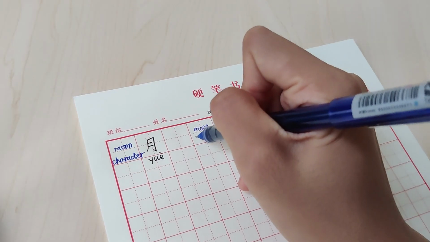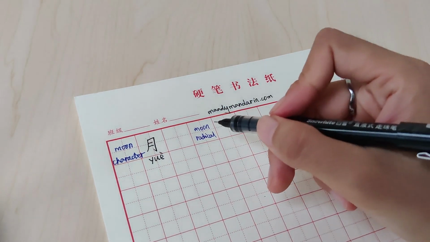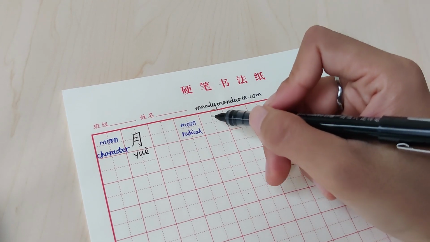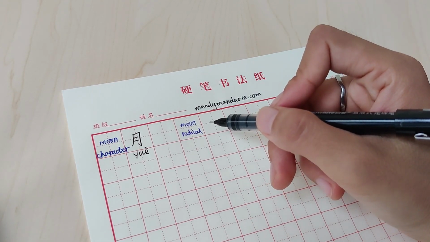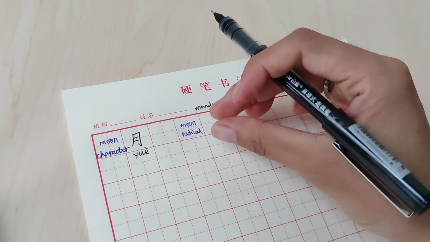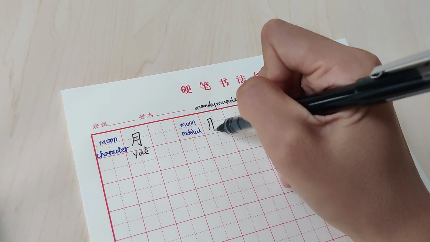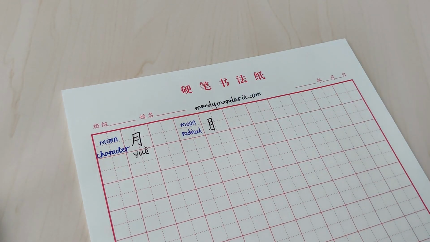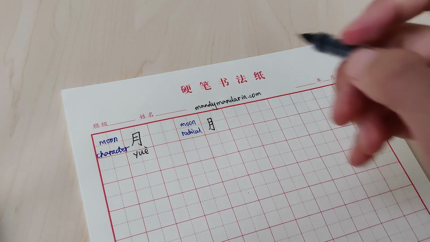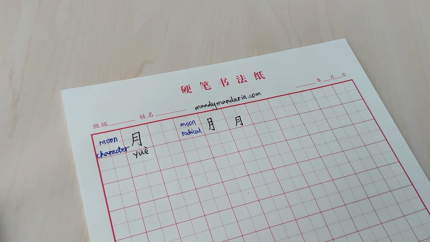As for the moon radical, to serve as a radical, it should be part of the character. So we need to make the character smaller. So usually it's on the left. Sometimes it could be at the bottom part.